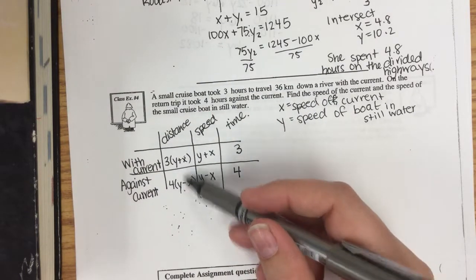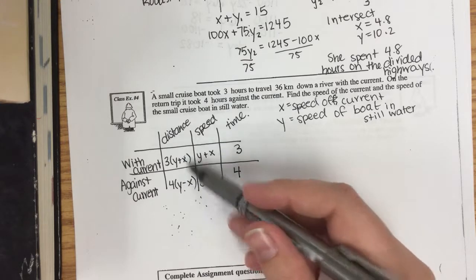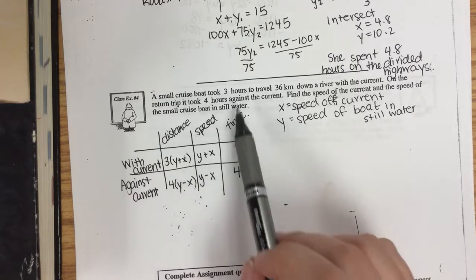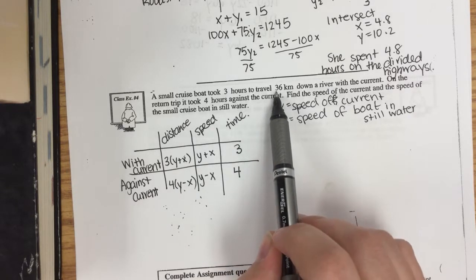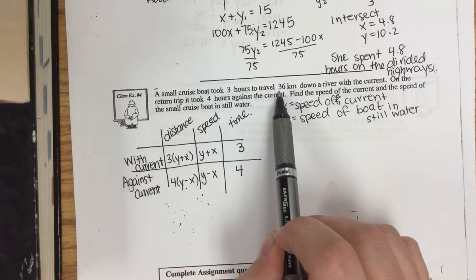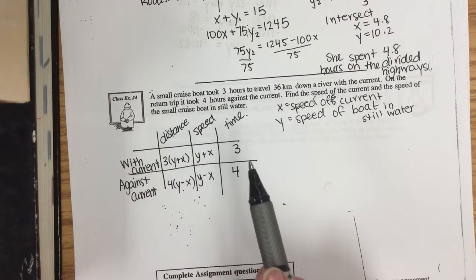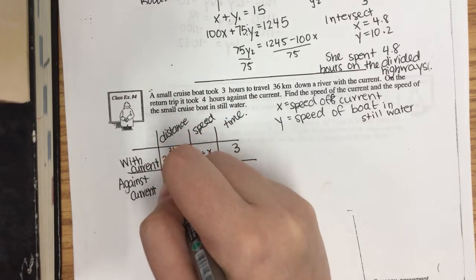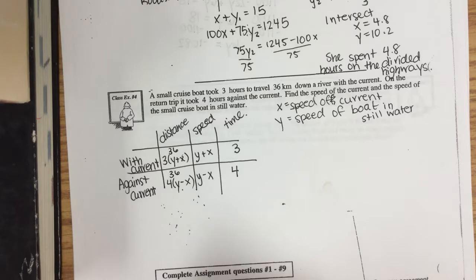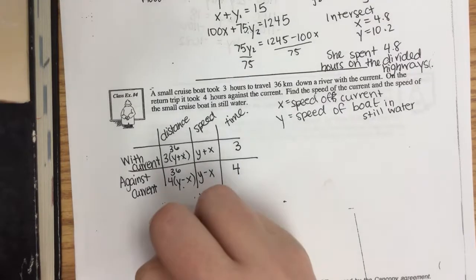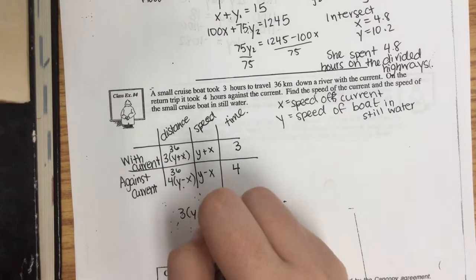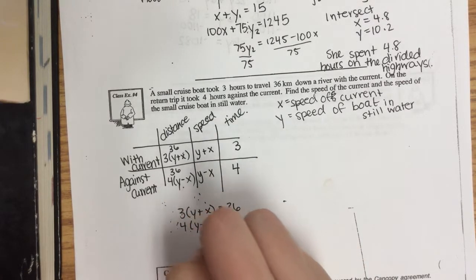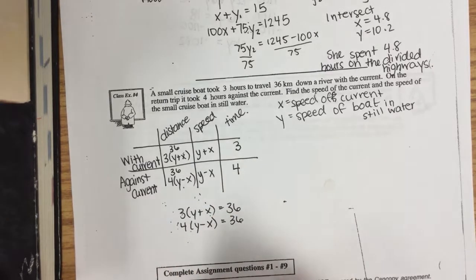In fact, I just really want to use these 2 boxes, the distance boxes, because I also had an information here that I haven't used yet, and it said the small boat cruise was 36 kilometers each way, which means this was 36 and this was also 36. So I'm going to write 2 equations there and say 3 times y plus x, that's equal to 36. And 4 times y minus x, that's also equal to 36.